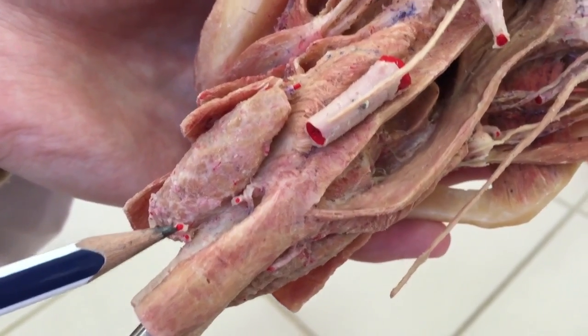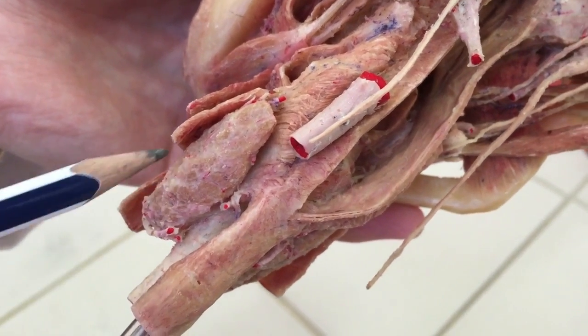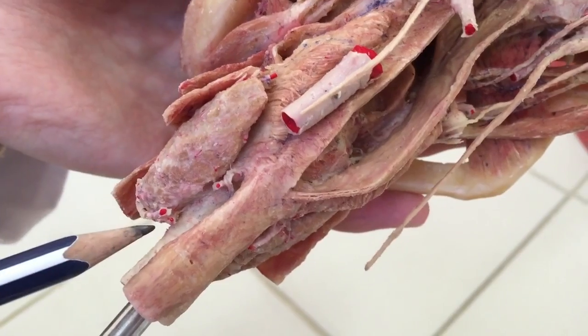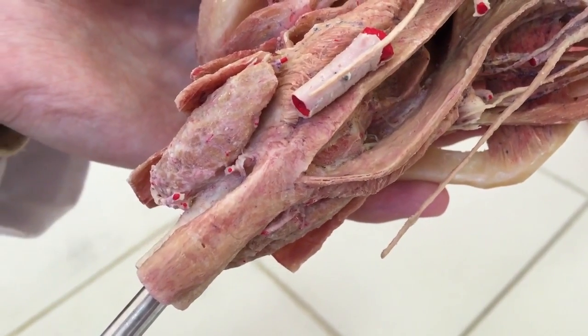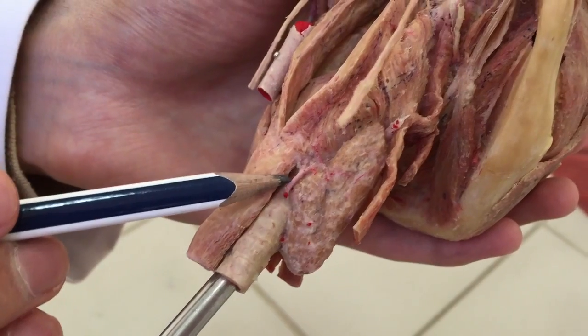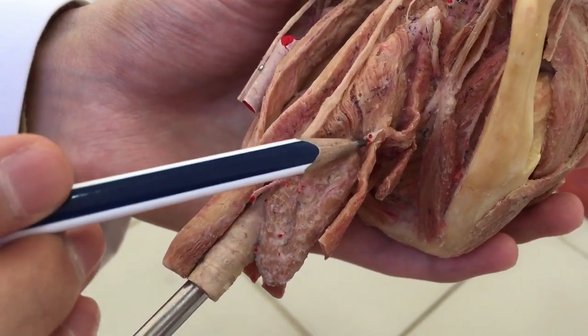This is the inferior thyroid artery, supplying the inferior part of the thyroid gland from the thyrocervical trunk, from the first part of the subclavian artery. Again, this is the inferior thyroid artery, but this is the superior thyroid artery.